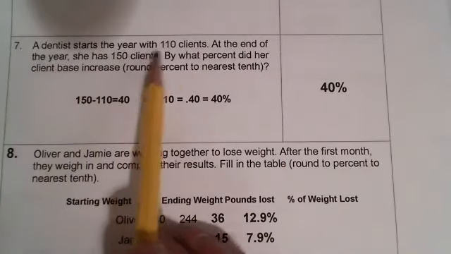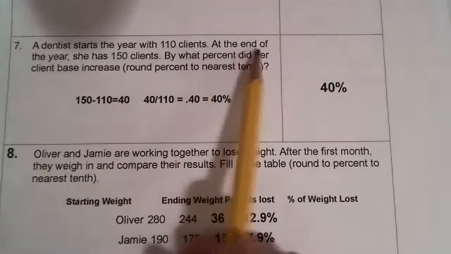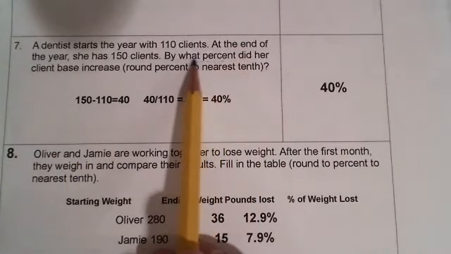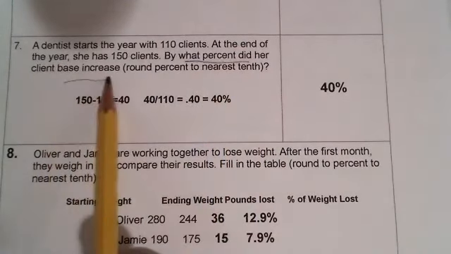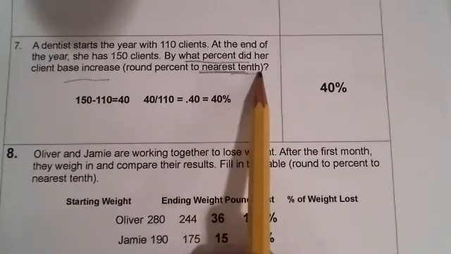A dentist starts the year with 110 clients. That's her starting value. At the end of the year, she has 150 clients. By what percent, they want to know the percent, did her client base increase? Round to the nearest tenth. Notice I'm underlining this and modeling this.